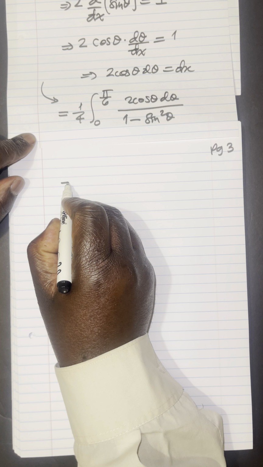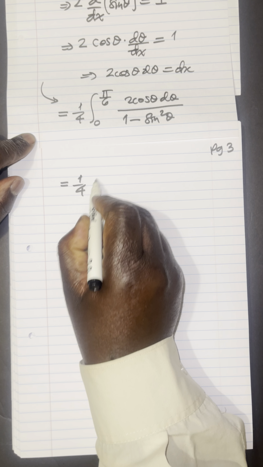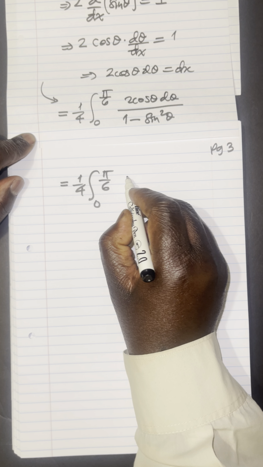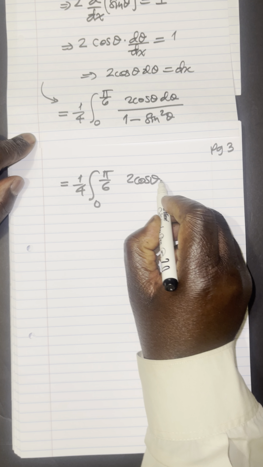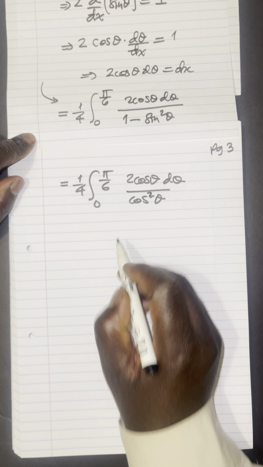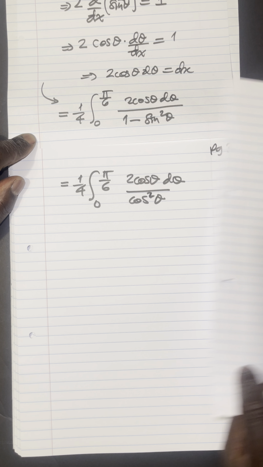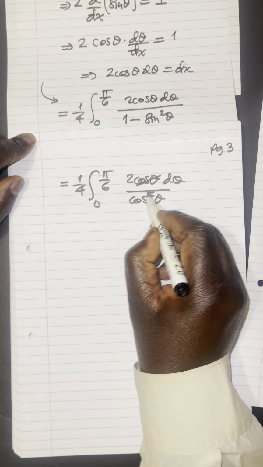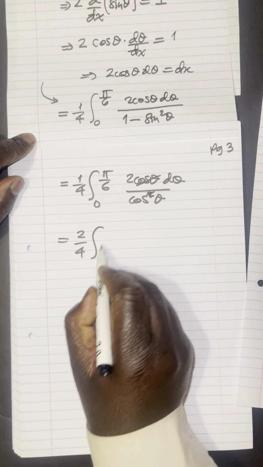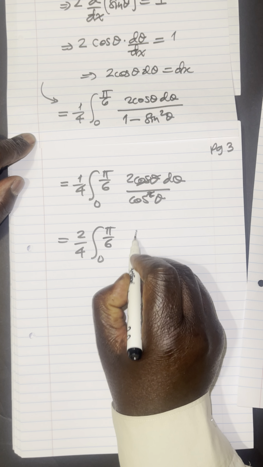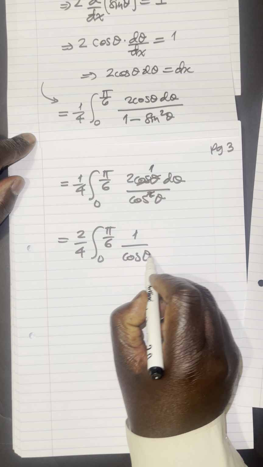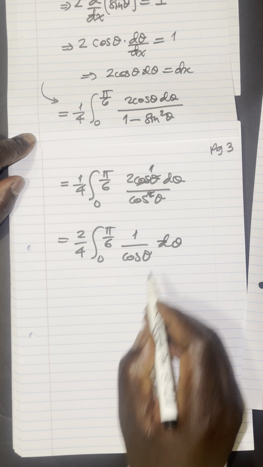Right, so basically we're now saying that integral is equal to 1/4 of the integral from 0 up to pi by 6, and that expression in the numerator stays the same, 2 cosine of theta d theta. In the denominator is cos squared theta. Remember this expression, like I told you, and obviously cos cancels one cos, 2 comes out, so we have 2 over 4 integral from 0 to pi by 6 of 1 over cos of theta d theta.